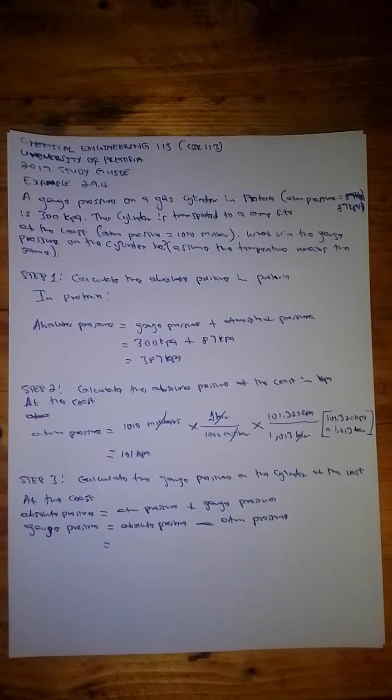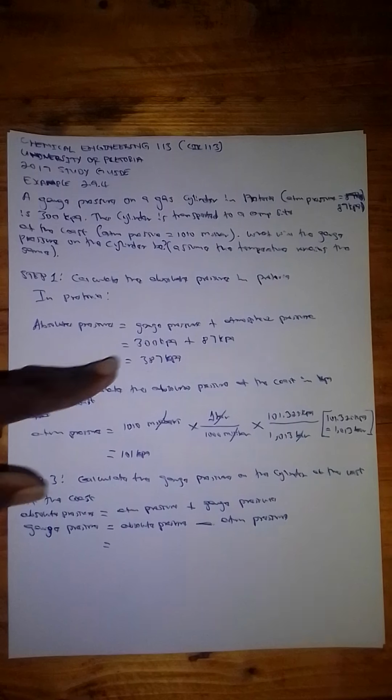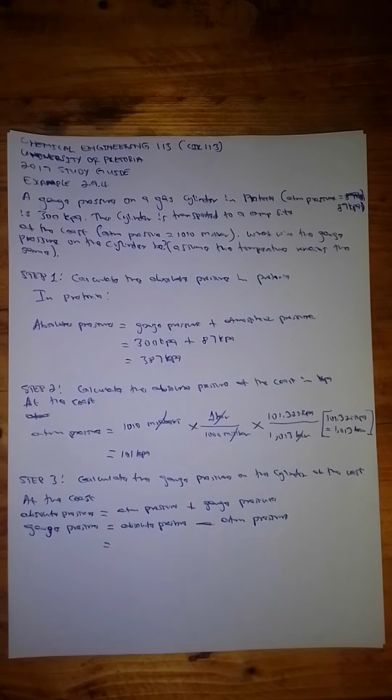Another important principle that we need to highlight is that the absolute pressure has everything to do with the number of moles in the cylinder. It never changes, so the absolute pressure will always remain 387 kilopascals. Wherever you take the cylinder, it doesn't really matter until you change the number of moles. Either you add some more moles in the cylinder, or you withdraw some. Then we can talk about the absolute pressure changing.